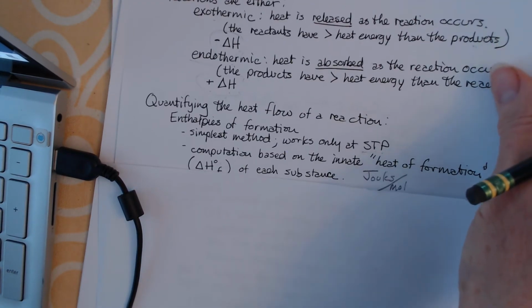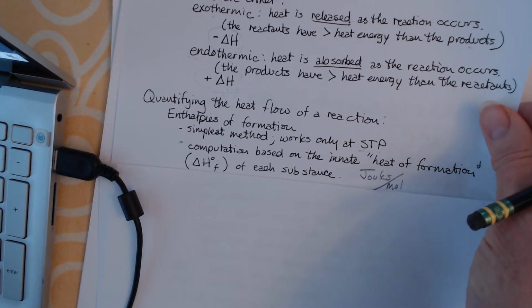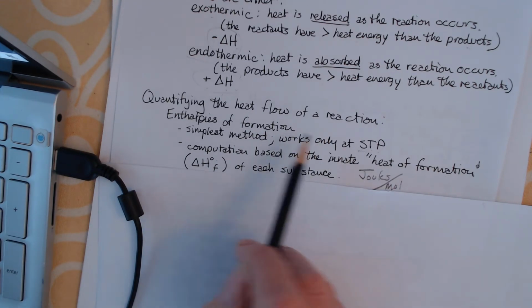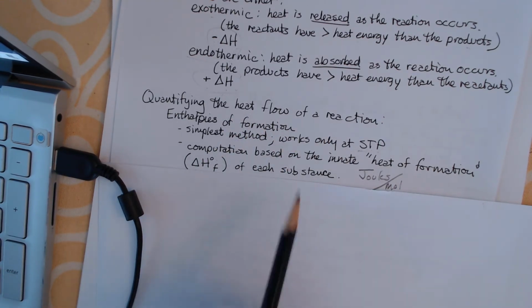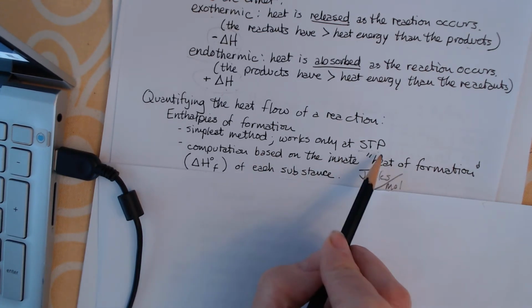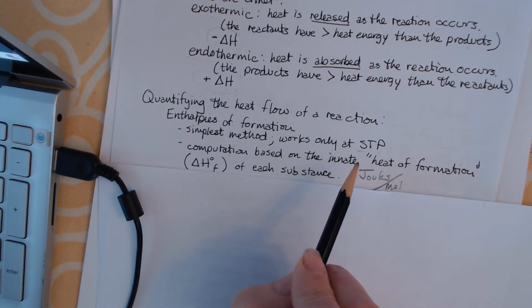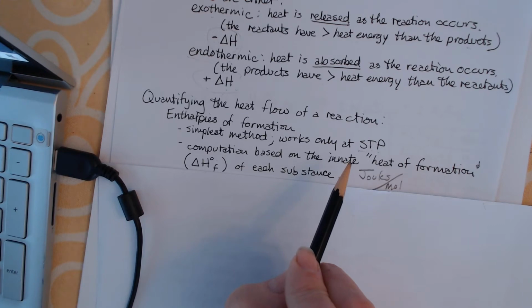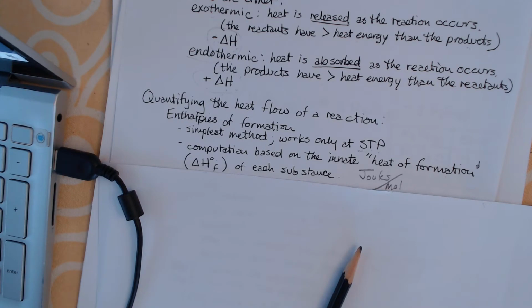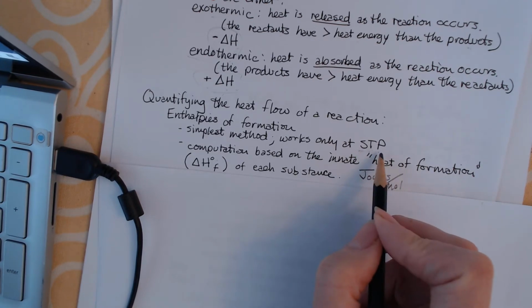All right. So, like I said, we're going to learn the very simplest method to compute the heat flow in a reaction, thankfully. And this method that we're learning only works at STP. Now, STP was a famous gas additive that was advertising constantly on TV when I was a kid. But I don't know if you guys are familiar with STP as an additive to your engine to make your car perform better or not. But STP in chemistry means standard temperature and pressure.